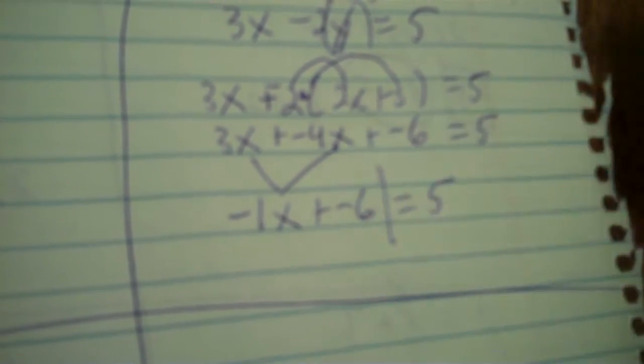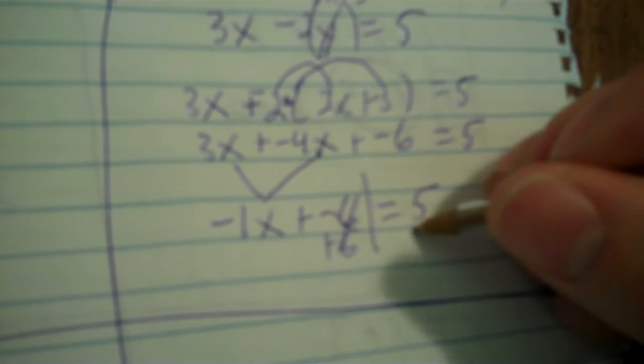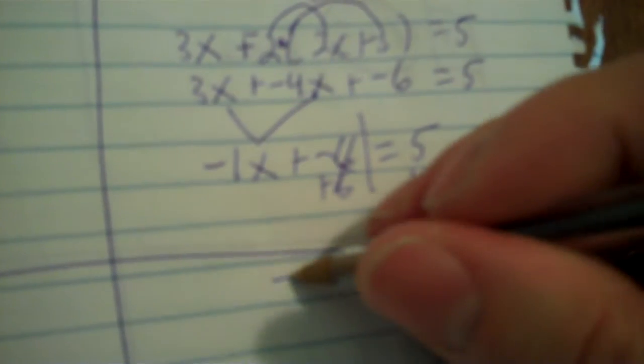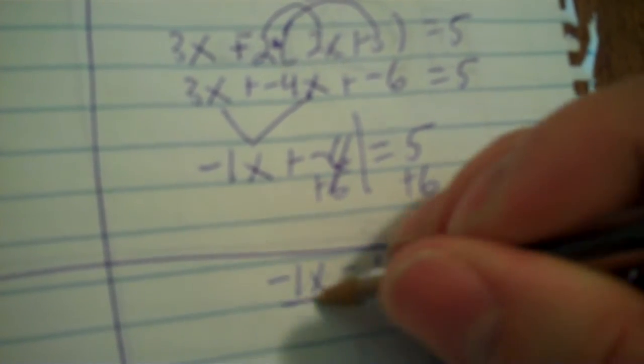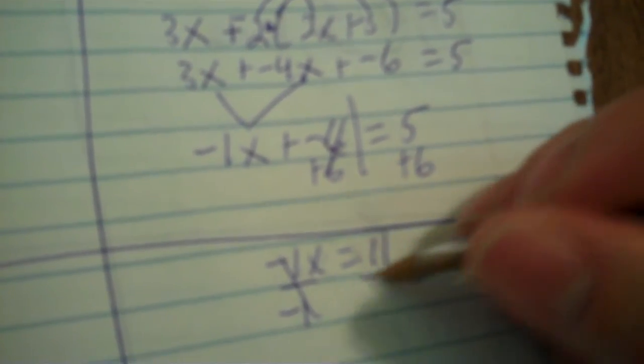Okay, then get rid of your negative 6. You'd add 6 to 5. That would be 11. Then we'll divide by the negative 1, and x equals negative 11.